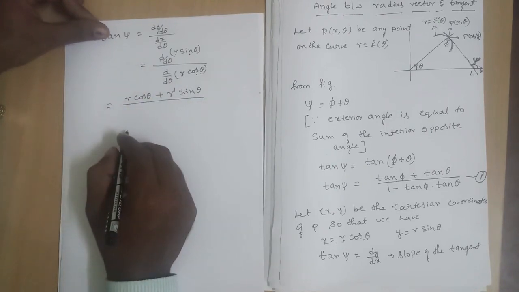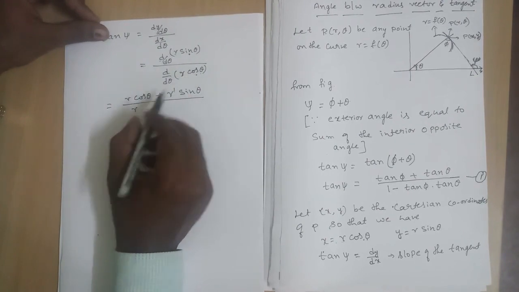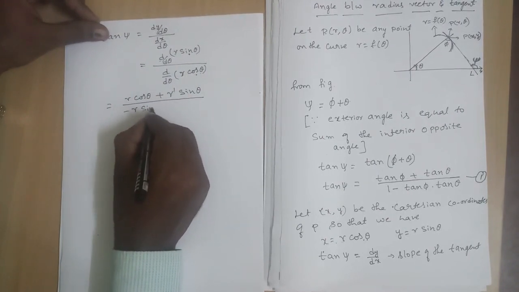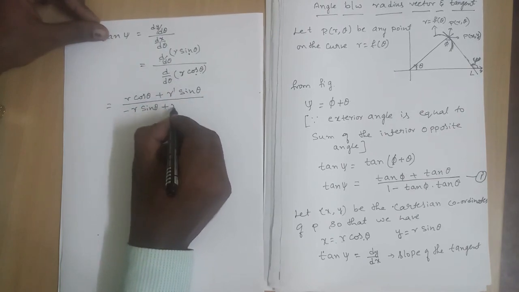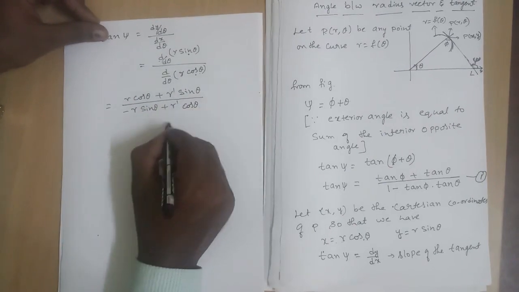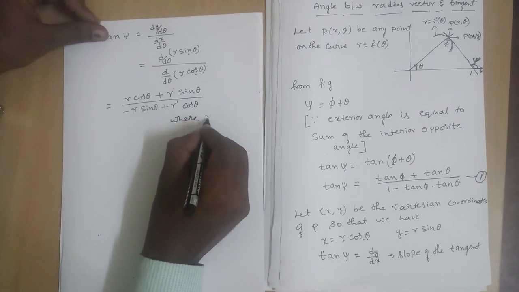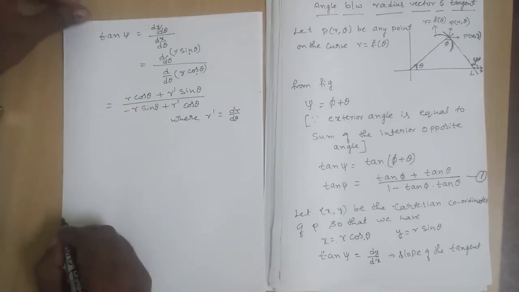here also you have to use the product rule. So we get r into the differentiation of cos theta, which is minus sin theta, plus r dash into cos theta, where r dash equals dr by d theta.